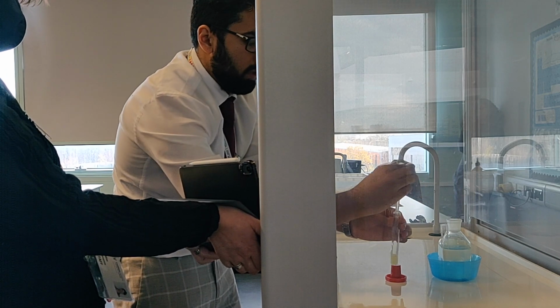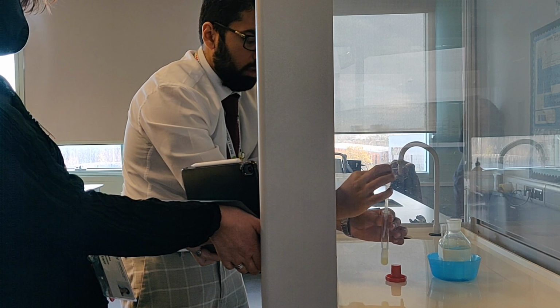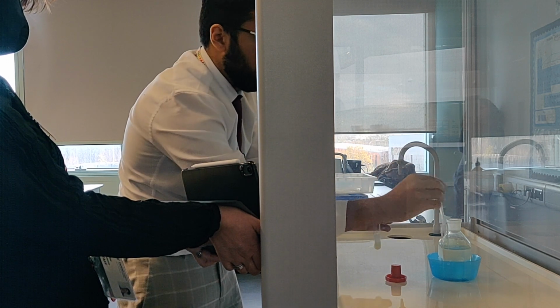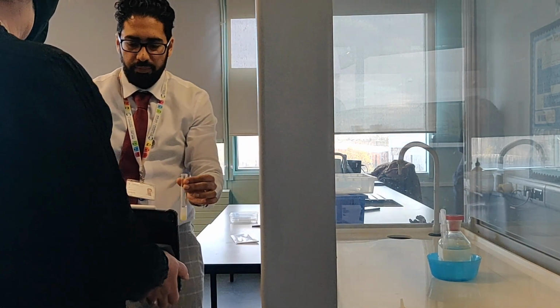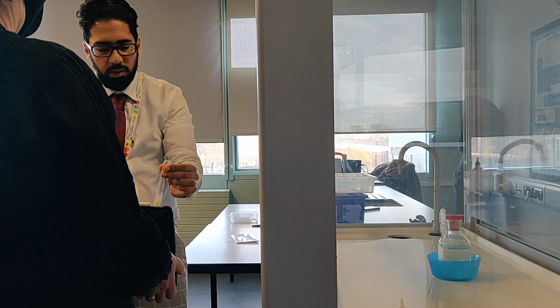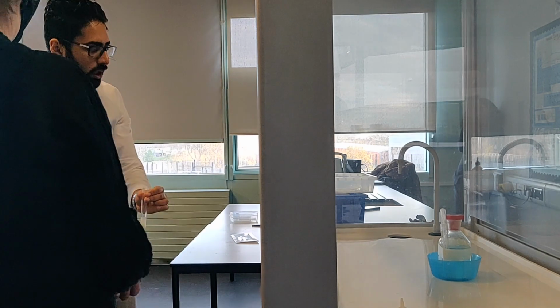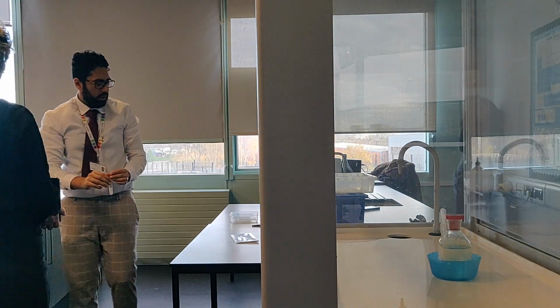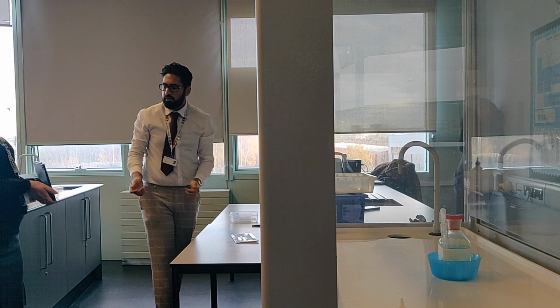And again you should see that the top is becoming a clear solution and the bottom stays as a precipitate. It's a bit of a cloudier colour this time, but the top has still gone to a solution and the bottom stays as precipitate.